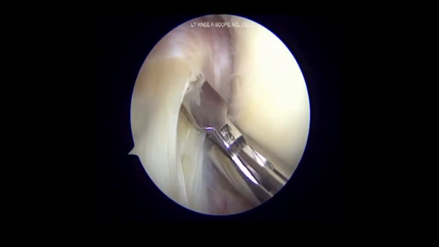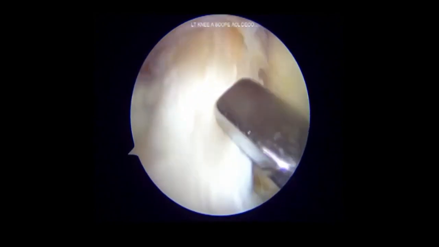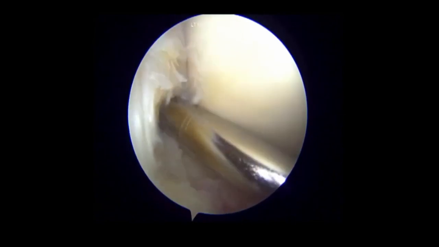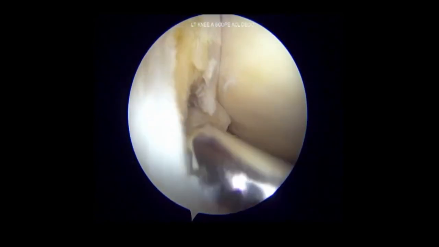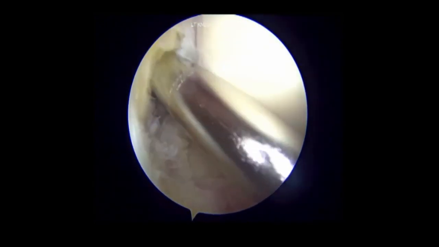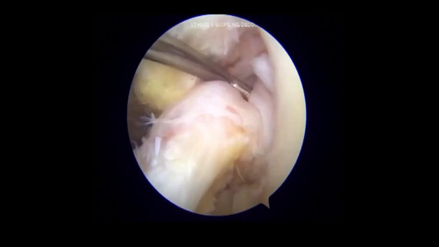The scope is then switched to the anteromedial port and a biopsy punch is inserted to begin with removal of the posterolateral bundle, followed by a 3.5 mm shaver to complete the removal of the posterolateral bundle. Yellow looking degenerate ACL fibers are seen at this point in time.